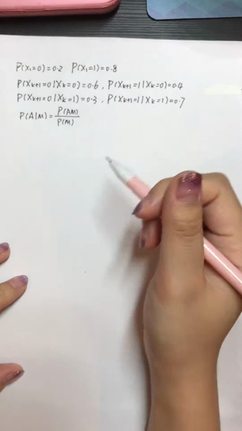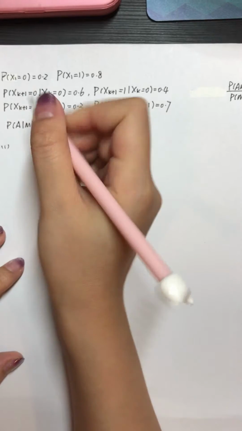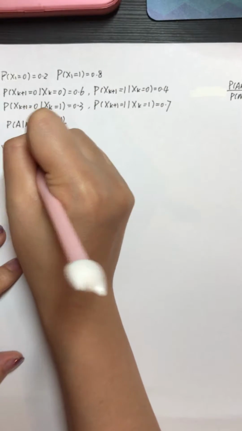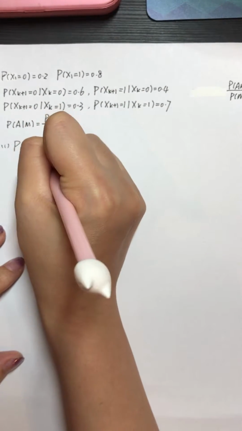In this problem, first we want to get the probability of x2 equals 1.